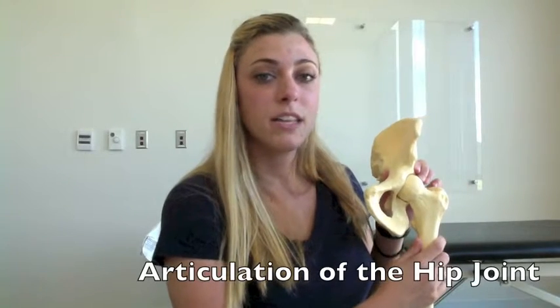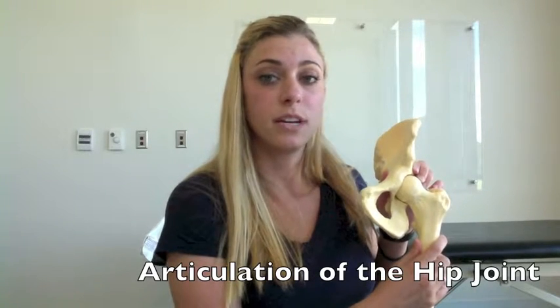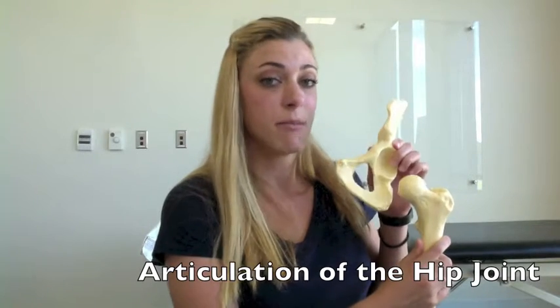Here we have a model of the hip, which is a ball and socket joint that articulates the acetabulum of the pelvis and the head of the femur, allowing for all degrees of freedom to occur. The acetabulum is positioned in a lateral, anterior, and slight inferior direction, where the head of the femur is positioned in a medial, superior, and anterior projected direction, giving a smooth articulation of the joint surfaces.